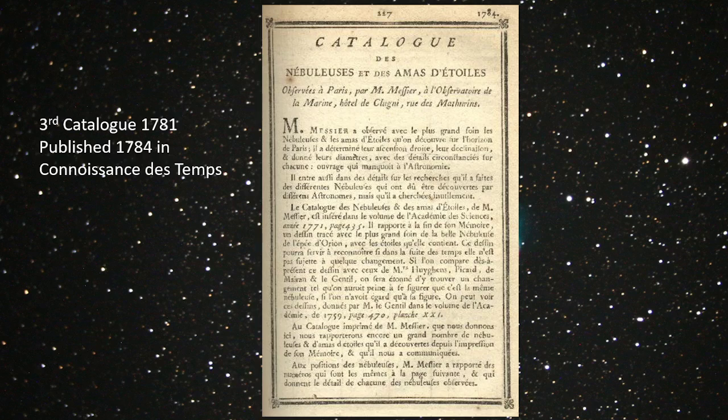And as Barrie said, there were 110 in total, which most people know. So they were added later and never put in the official catalogue. Essentially, Messier was a comet hunter, and he wanted to catalogue all the objects that could be confused as comets. That's why he developed his catalogue.